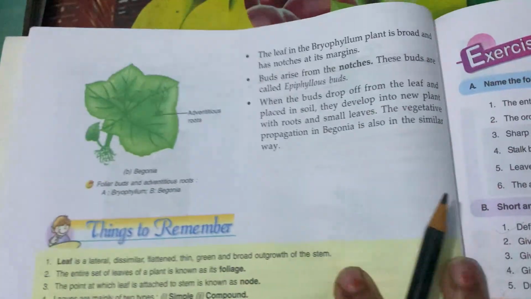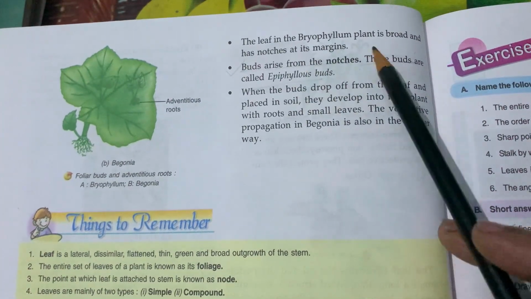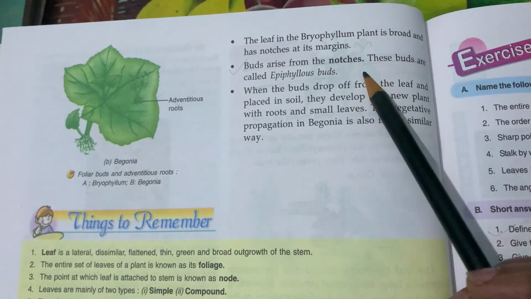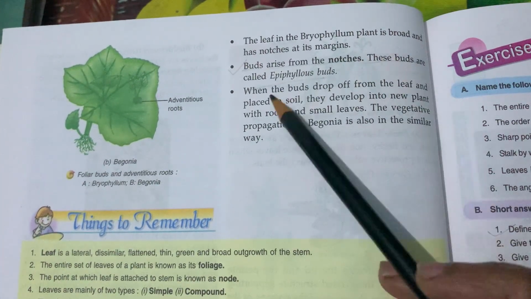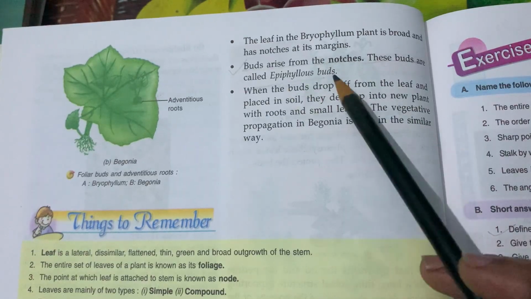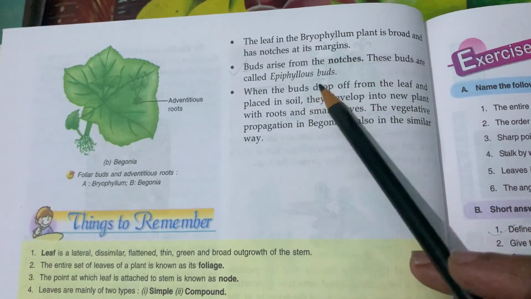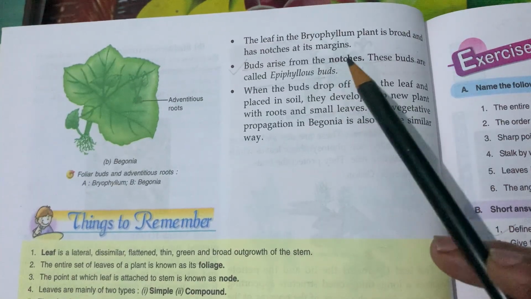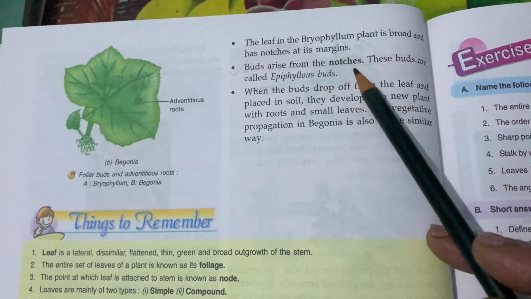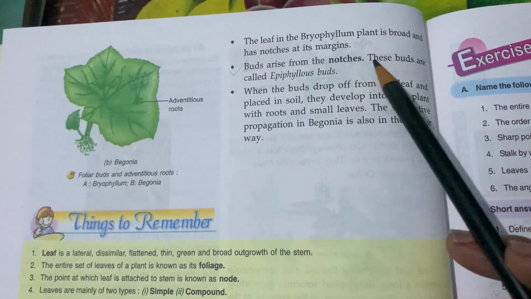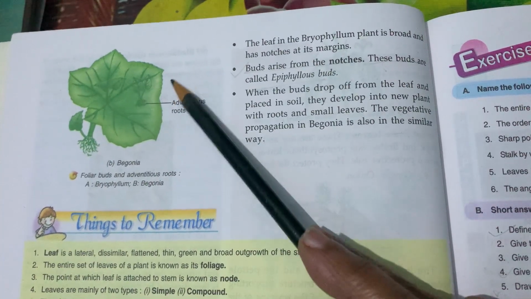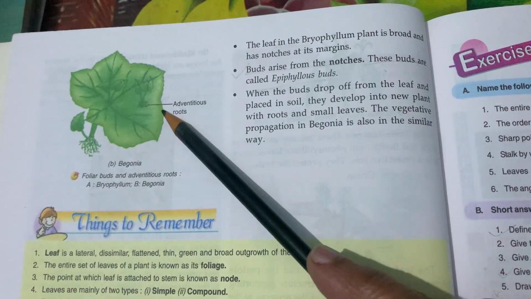In the same way it happens in Begonia. That was in Bryophyllum. The Bryophyllum plant is broad, has a notched margin, and buds arise from the notches. These buds are called epiphyllous buds. What are epiphyllous buds? Epiphyllous buds are those buds which arise from the margins of the leaf or on the surface of the leaf.